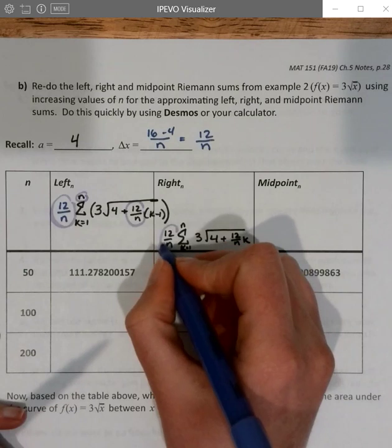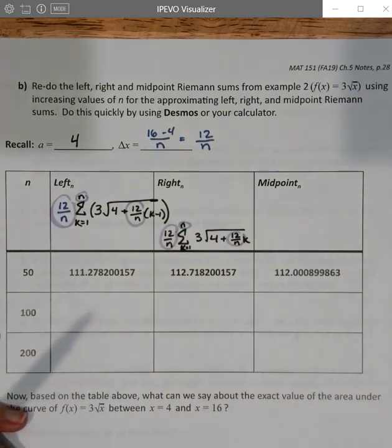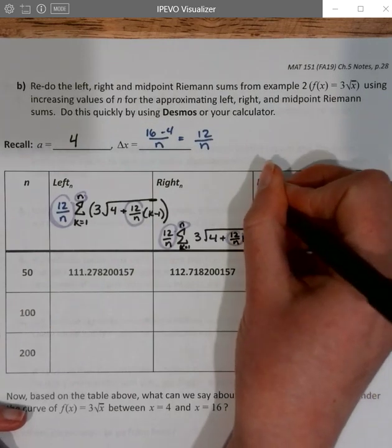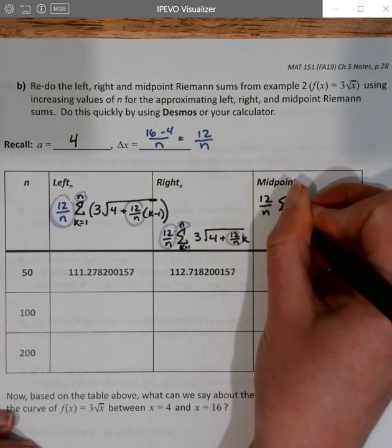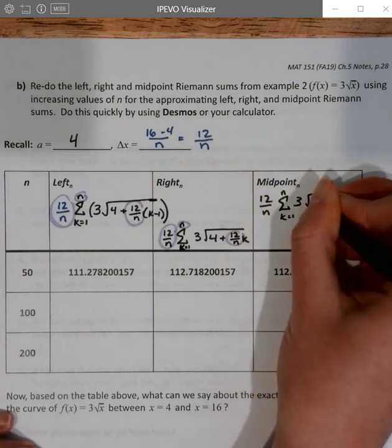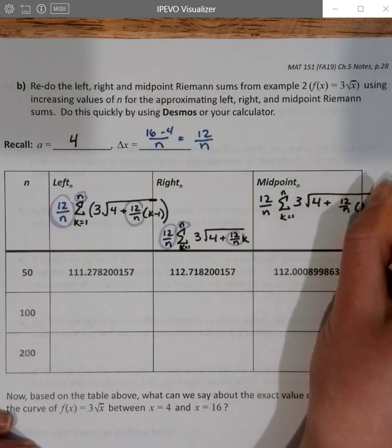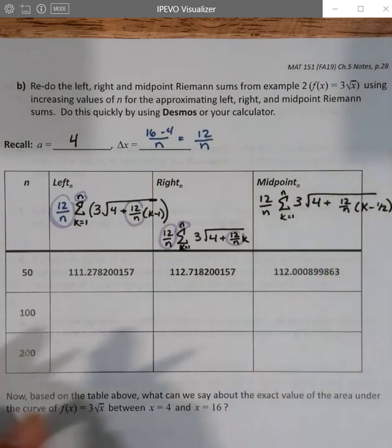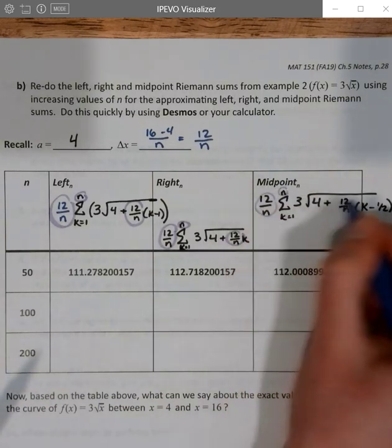We changed delta x and we changed n. And then for our midpoint, 12 over n times the sum from k equals 1 to n. Inside the function, we have 4 plus 12 over n times our k minus 1/2. And again, the same 3 changes, of course. Changed n, delta x, and delta x again.